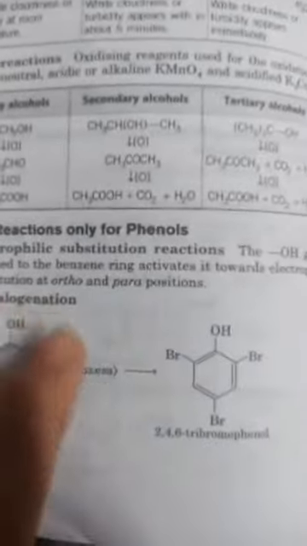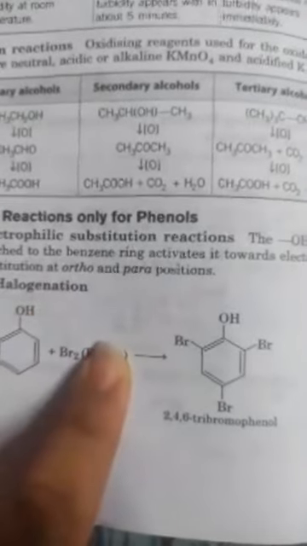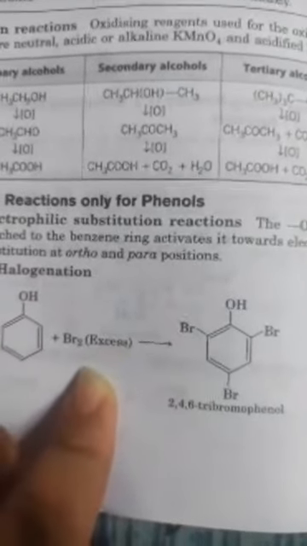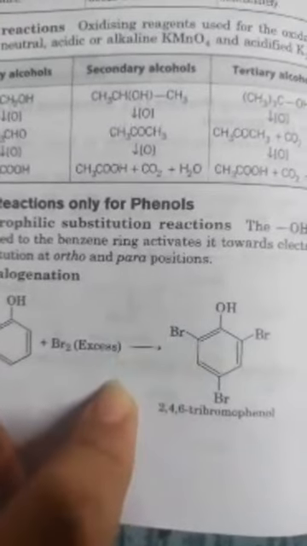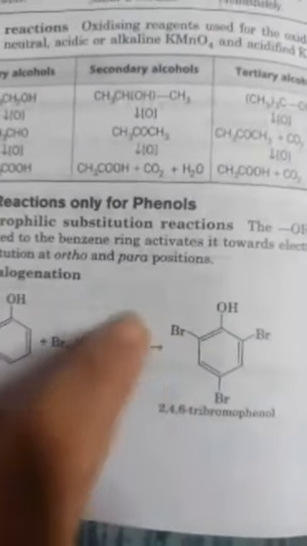Add Br2 in excess. If you add Br2 in excess, what happens? Something is missing here.